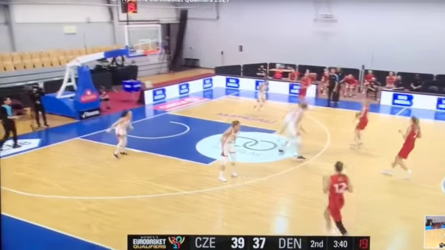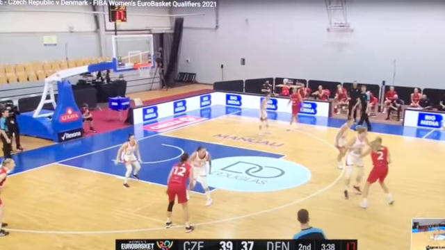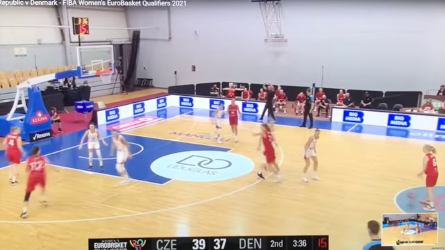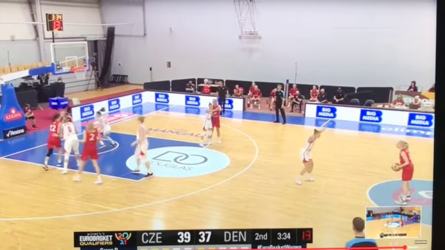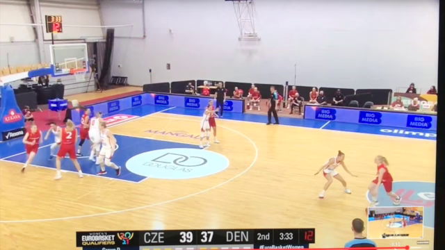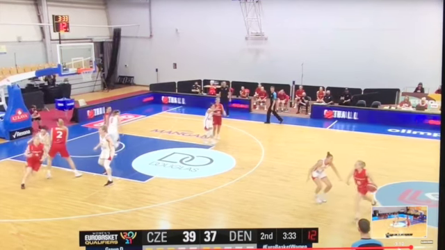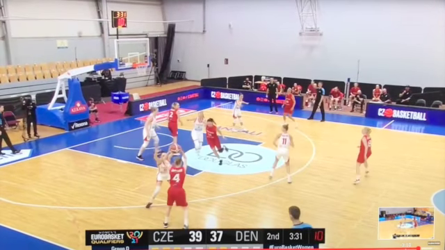Here we see Denmark bringing the ball up over half to the left side. Number 4 goes underneath and cuts back. That's called a rollback with 2 screens, a staggered screen. Here comes the pick and roll.